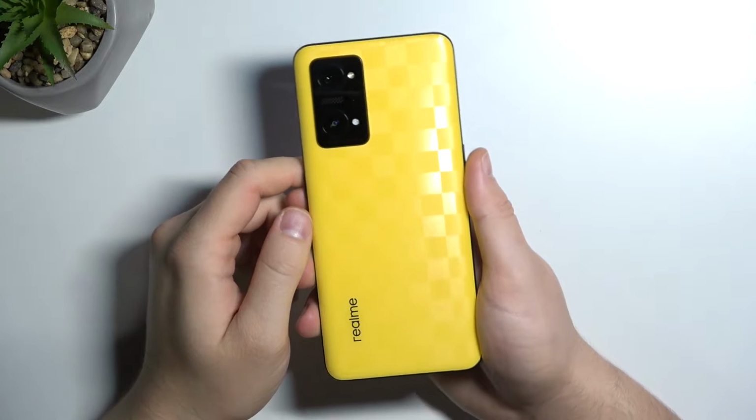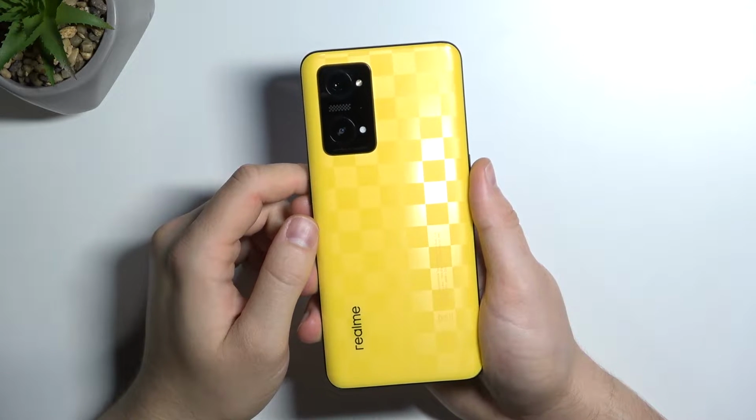Welcome, in this video I'm gonna show you the best camera tips and tricks for the REALME GT Neo 3T.